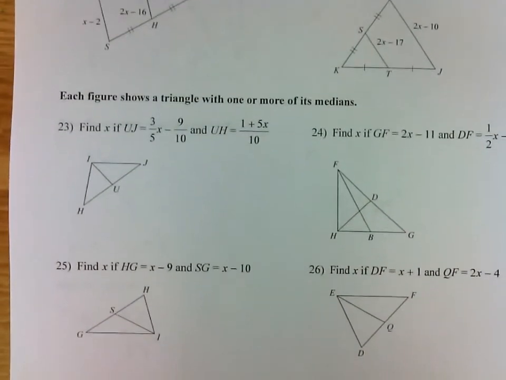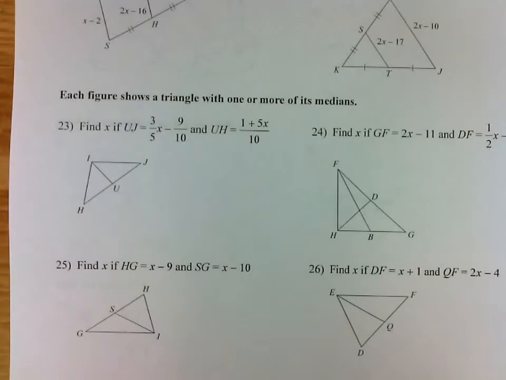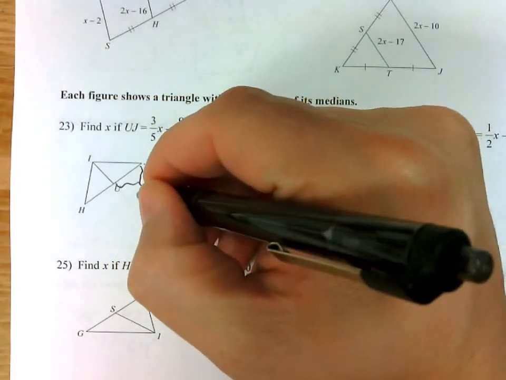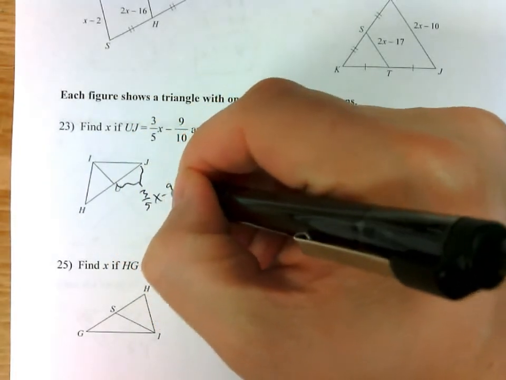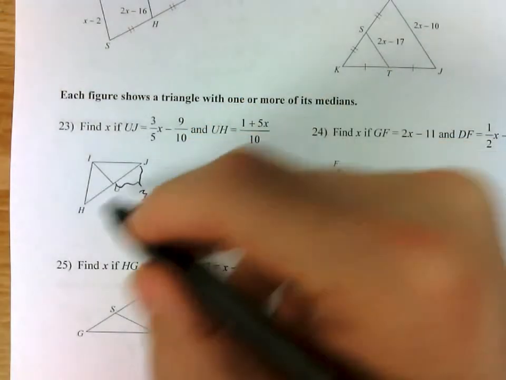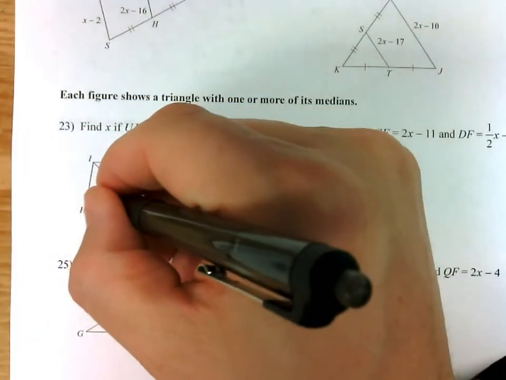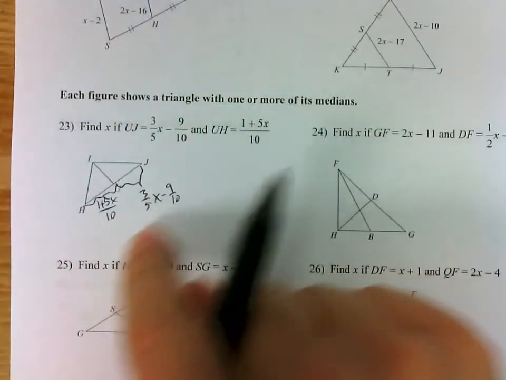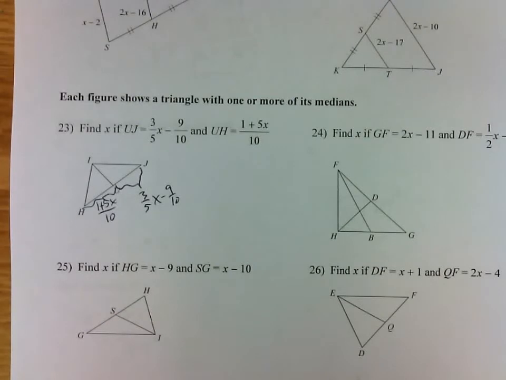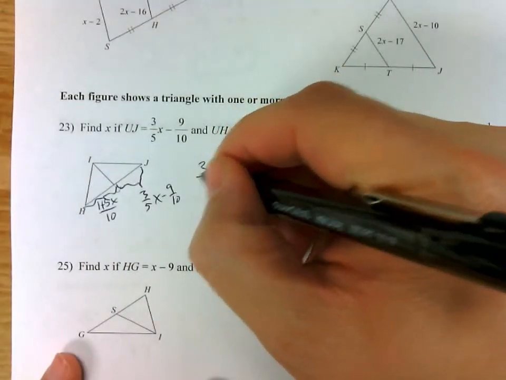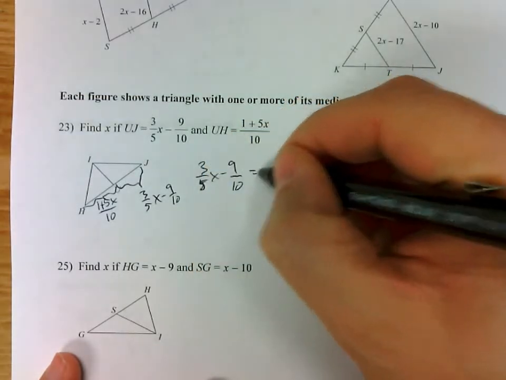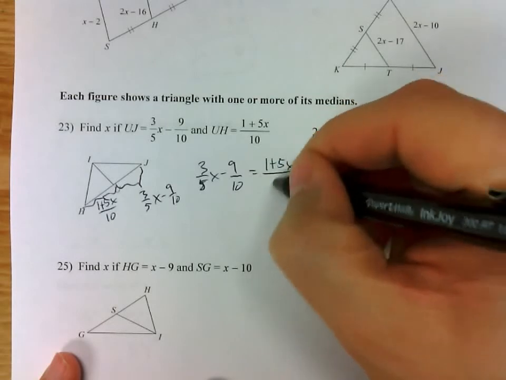Down here, I'll do the hard one. Alright. So UJ is right here, and it is 3/5 x minus 9/10. And UH is 1 plus 5x over 10. Okay, and those two things are equal. So I can set them equal. 3/5 x minus 9/10 equals 1 plus 5x over 10.